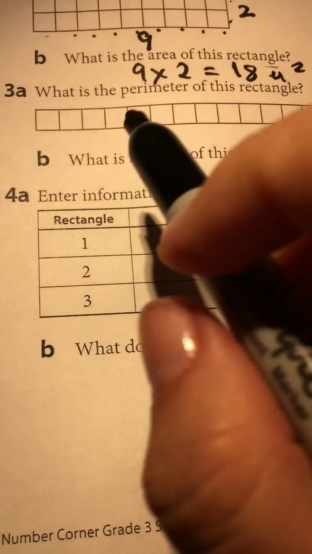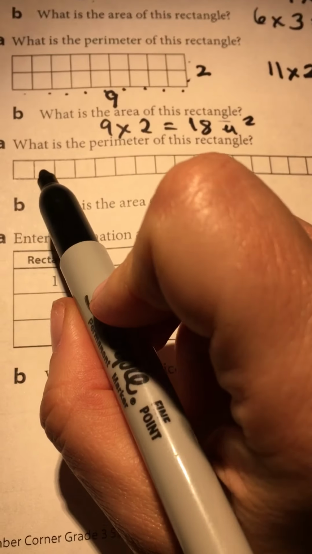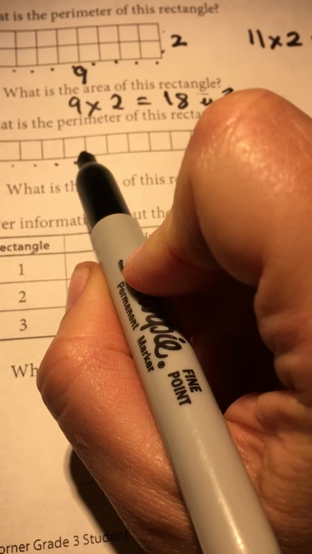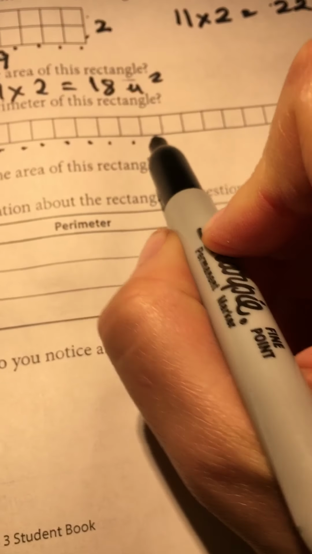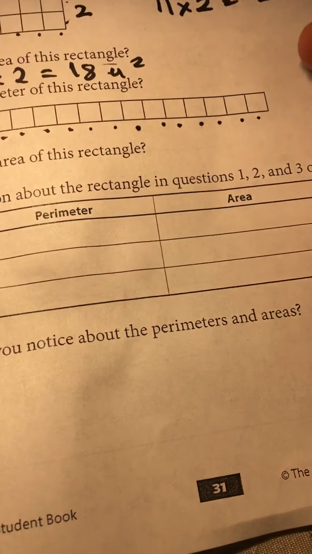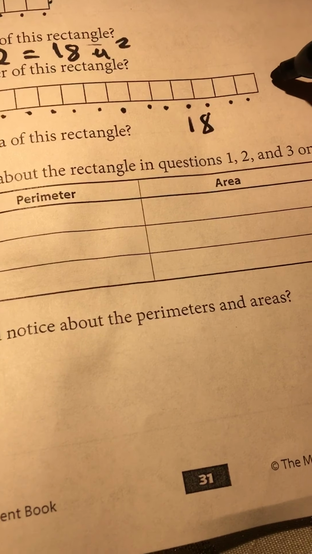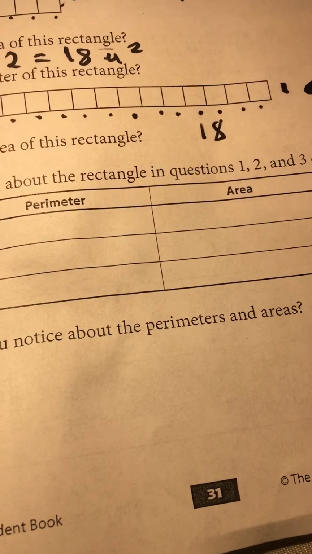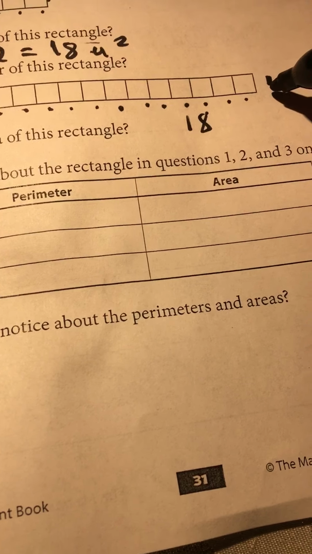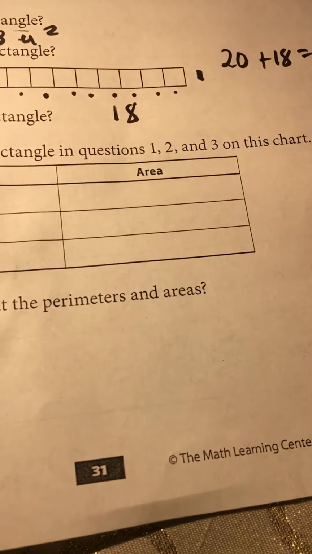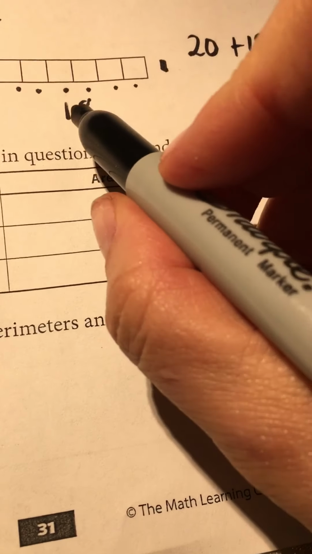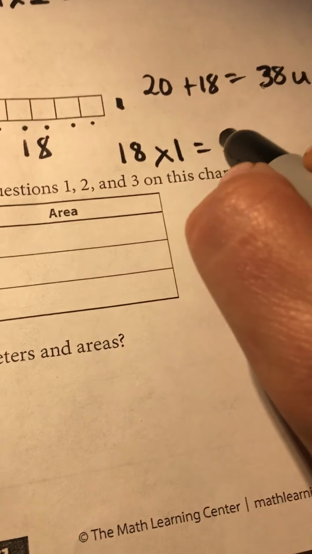Okay, so for 3A, this is a long, skinny rectangle. We have 1, 2, 3, 4, 5, can you still see? 6, 7, 8, 9, 10, 11, 12, 13, 14, 15, 16, 17, 18. 18 units here, plus 1 more unit here. So that's going to be 18 here, plus 1, plus another 1. So I'm going to count 18, 19, 20. So the 20 plus another 18 is going to be 38 units for the perimeter. And then for the area, if you multiply the 18 times the 1, that gives you 18 units squared.